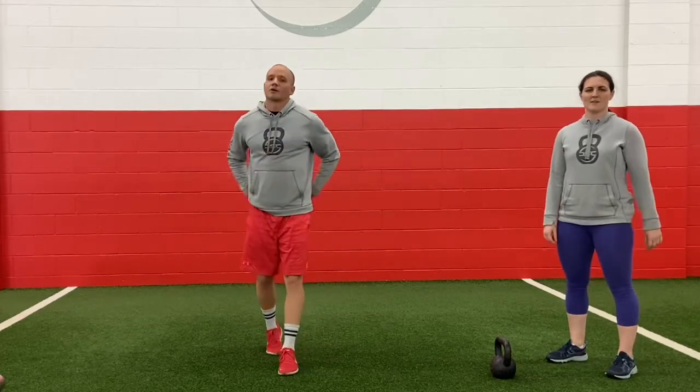If we do that, it will help alleviate some of that stress on that low back. Okay, all right, guys, so now we're going to talk about some stretches that can help open up the hips, the T-spine, so we can make sure that we're feeling good during these lifts.